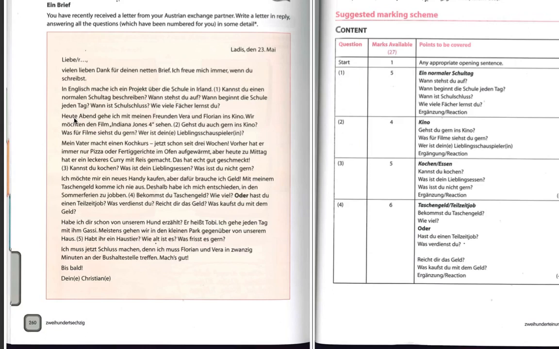So, next one. Heute bin ich mit meiner Freundin Vera und Florian ins Kino. Wir möchten den Film Indiana Jones 4 sehen. Gehst du auch gern ins Kino? Ich gehe gern ins Kino. Ich mag, I don't know, Inside Out. Was für Filme siehst du? We answered that.